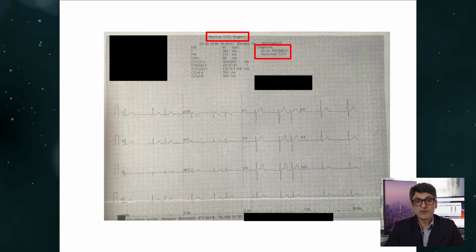And here you'll see on this ECG the automated response suggests that there is atrial fibrillation with an abnormal ECG, but curiously at the top of the ECG there's a slight contradiction where the ECG states a normal ECG report. So already that should get you thinking, hang on, I'm not sure this is something we should be trusting. Now, it's fair to say that this is an irregular rhythm, and it's fair to say this is a poor quality ECG tracing, but this is what happens in real life.